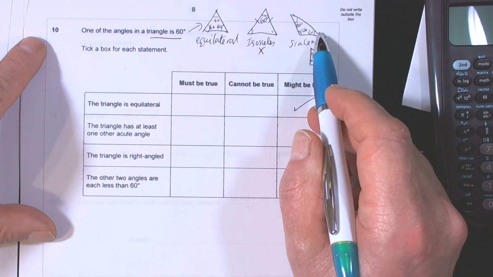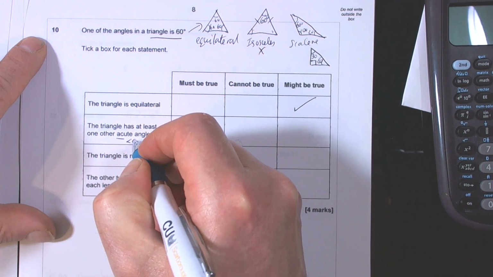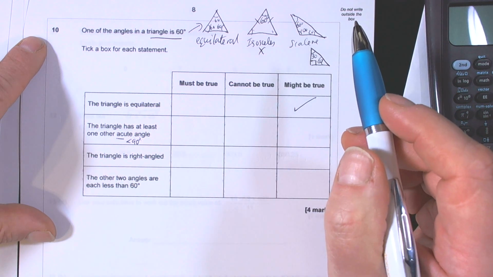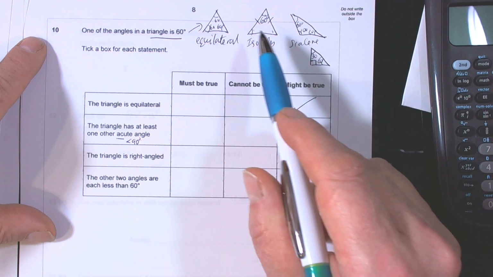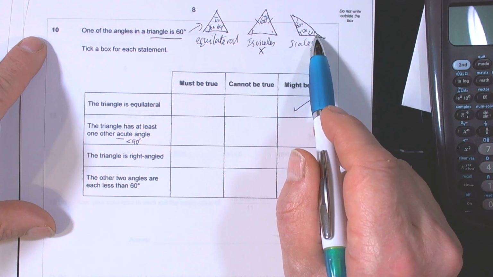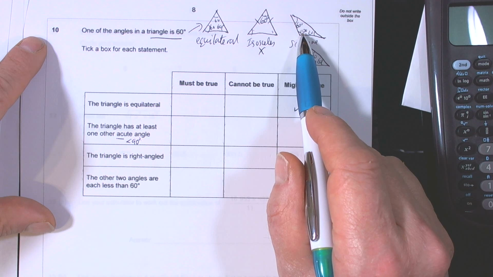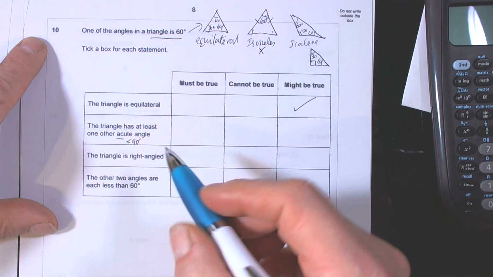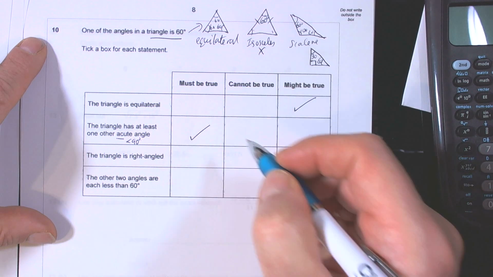The triangle has at least one other acute angle. Well, again, from scalene we can see that the triangle has at least one other acute angle. Acute is less than 90 degrees. 60, 60, 60, all acute. If that's 60, then the other two angles could be 120 in total. The biggest that could be is 119. The smallest it could be would be 61. So that must be true, because we've only got 120 left.